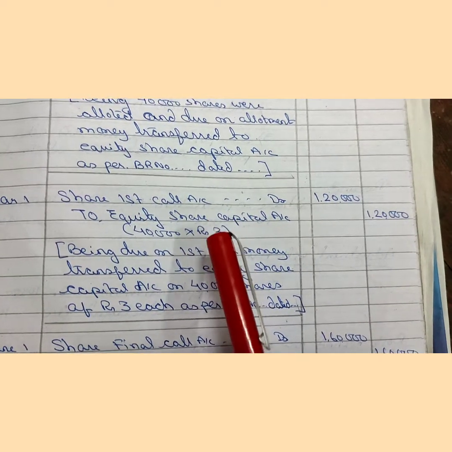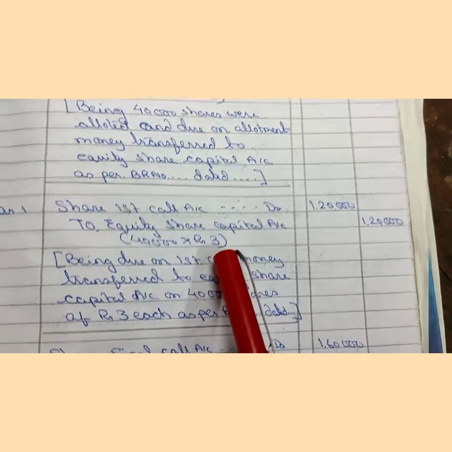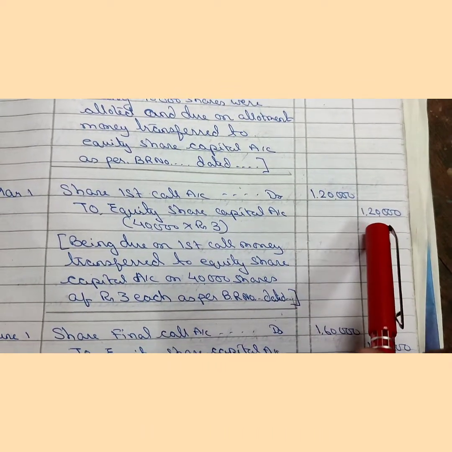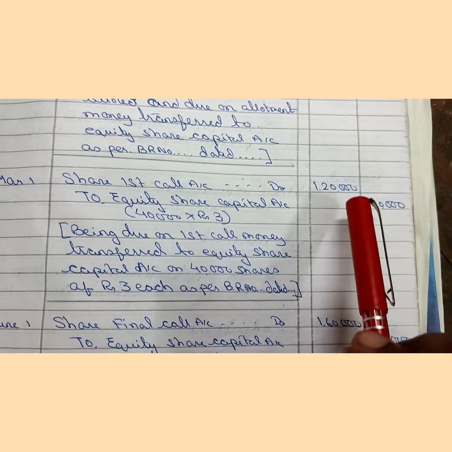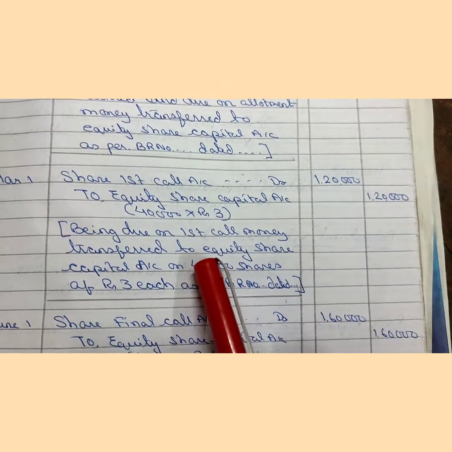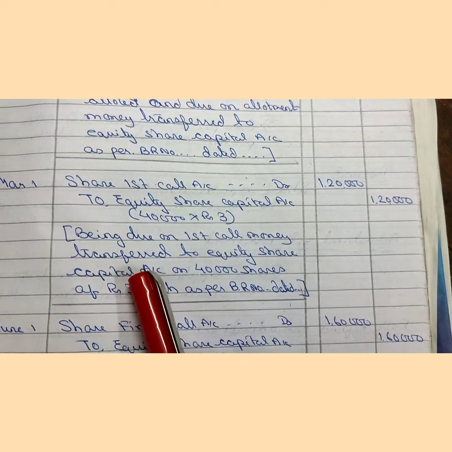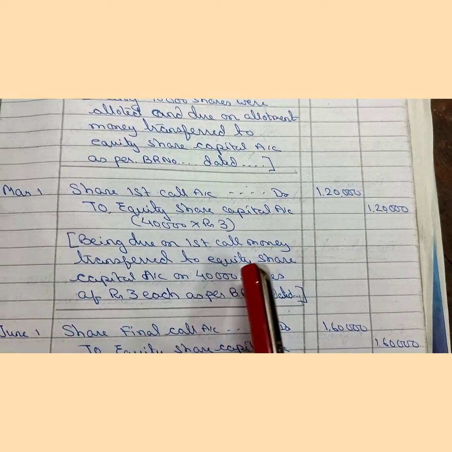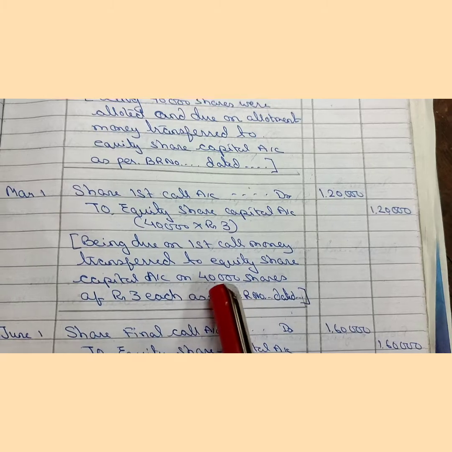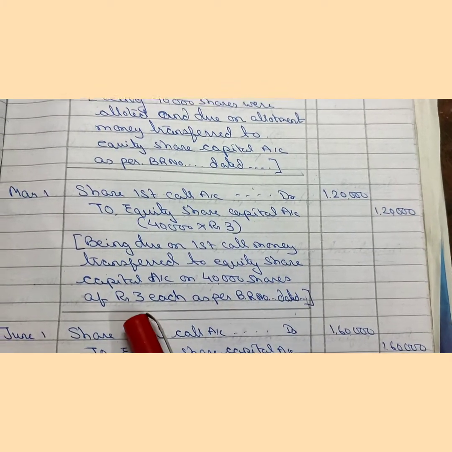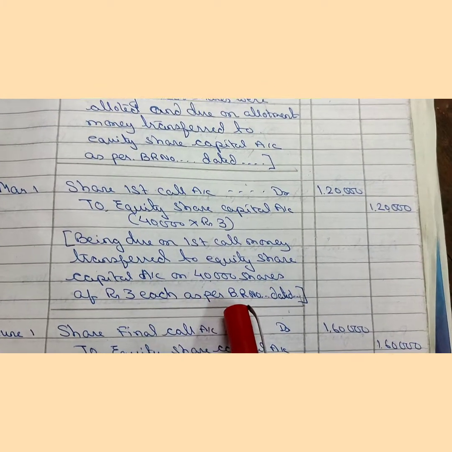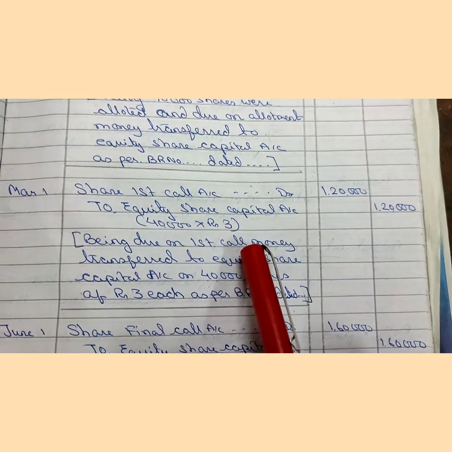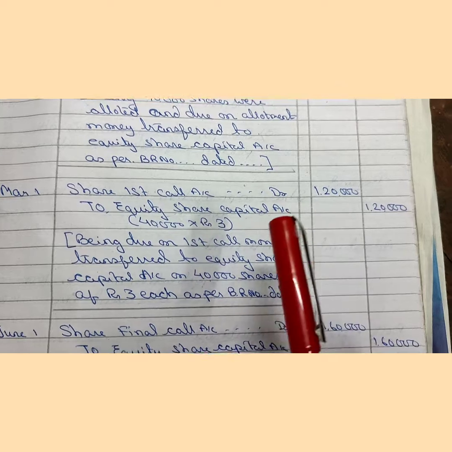Amount per share is rupees 3 for the first call. So 40,000 multiplied by 3, that is 1,20,000. 1,20,000 is the due amount for the first call. So narration is: being due on first call money transferred to equity share capital account on 40,000 shares of rupees 3 each as per beer number dated. This is the first call due transfer entry.